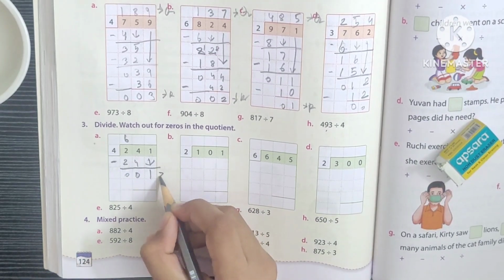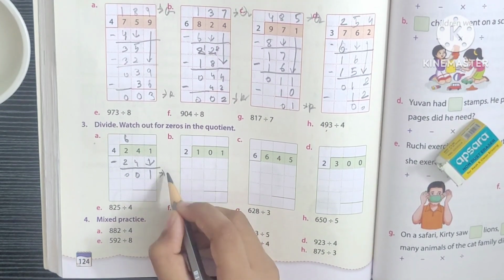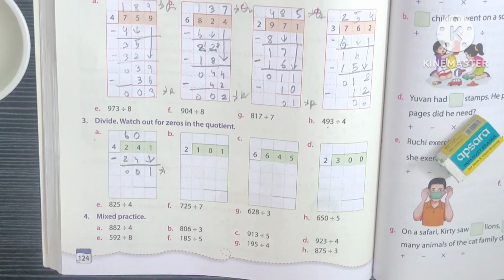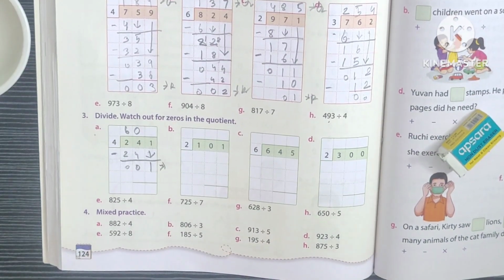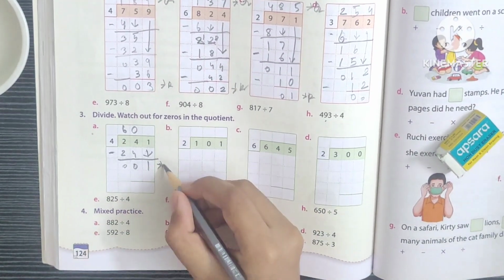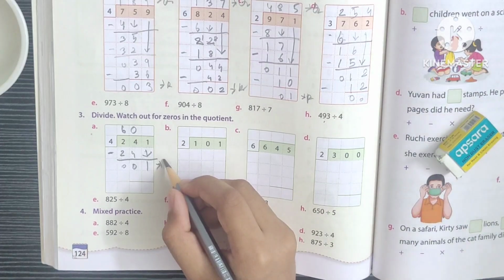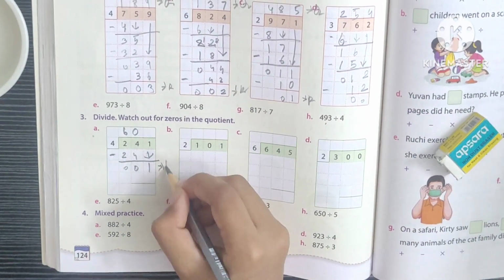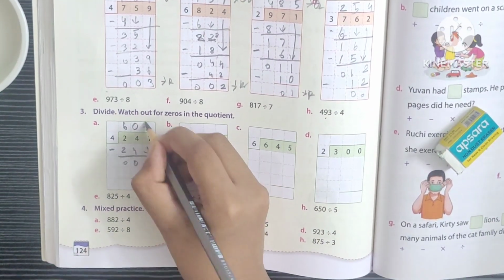You have to put 0 in the quotient. Because it's a 3-digit number, you can't get a single-digit quotient.